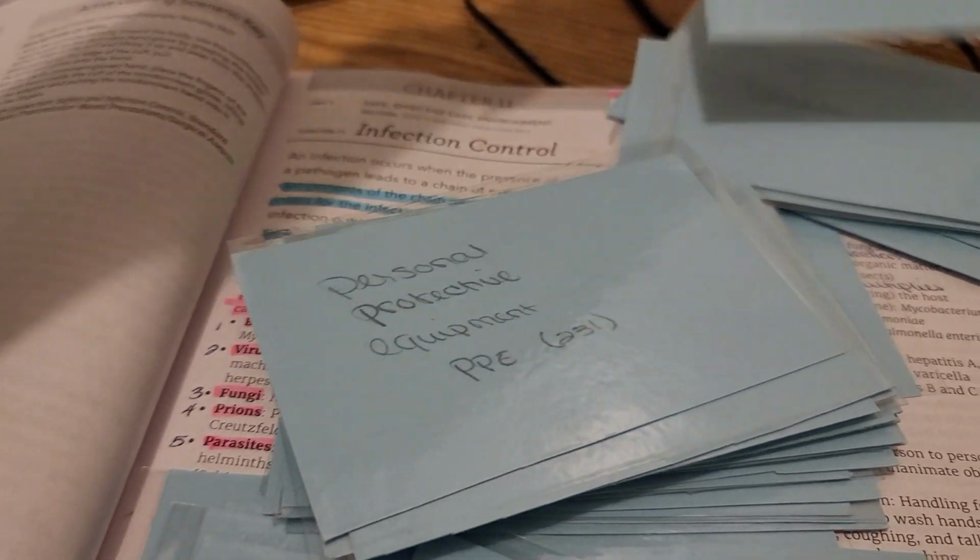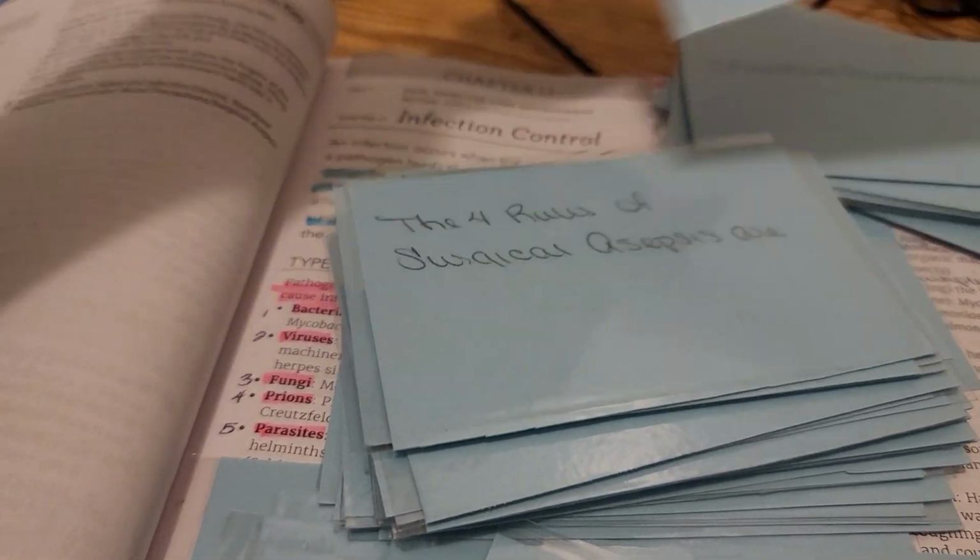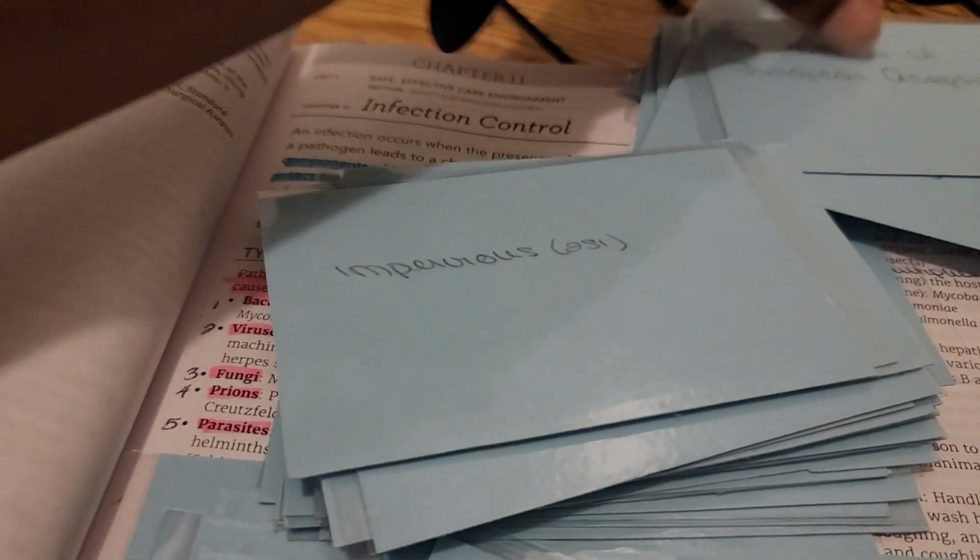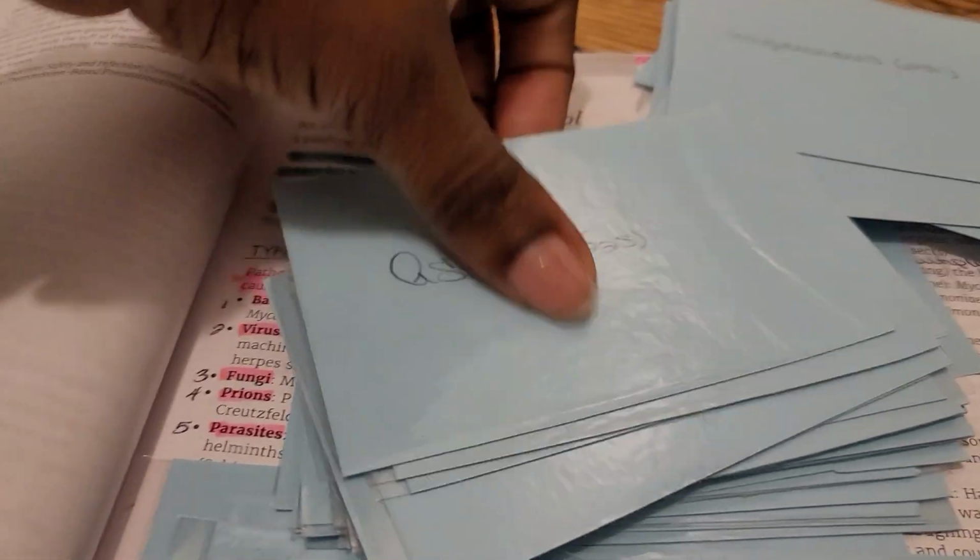This is how you study, y'all. Gotta pull out all of your tools.